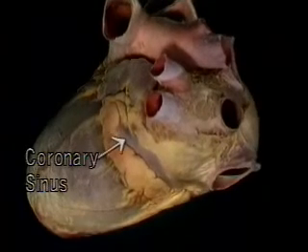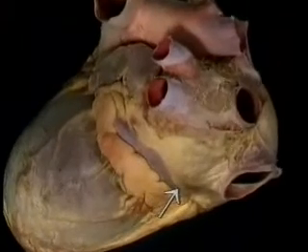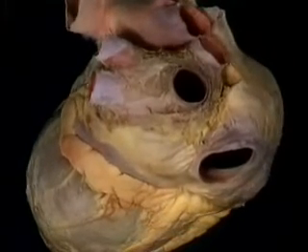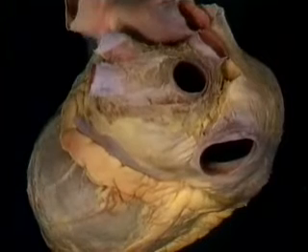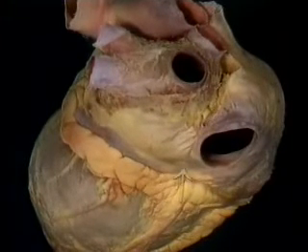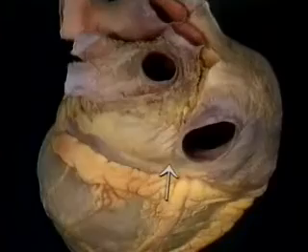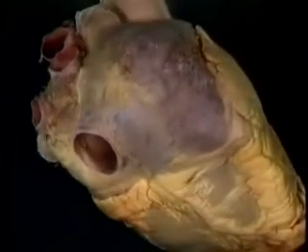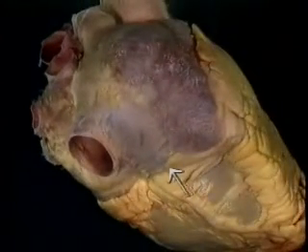Here's the coronary sinus in an intact heart. The coronary sinus passes around the left atrioventricular groove to the underside of the heart. Its opening into the right atrium is just below and in front of the inferior vena cava. Coronary veins from the right side of the heart also empty into the coronary sinus.